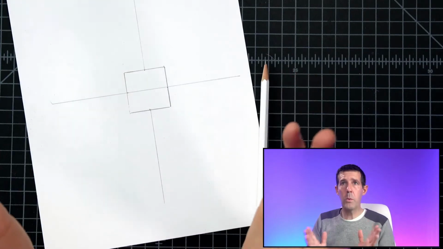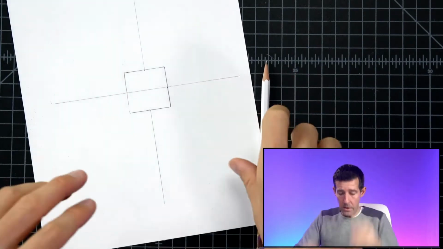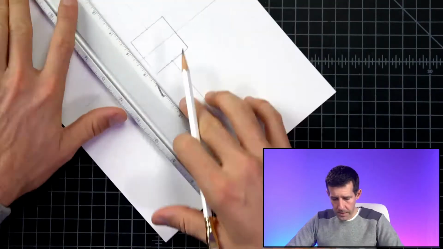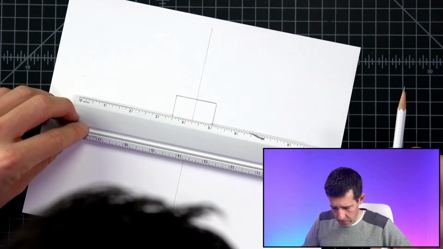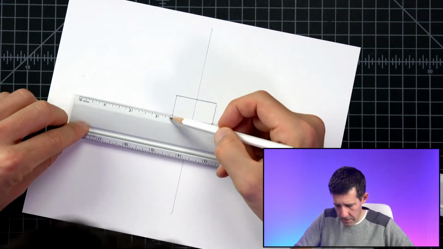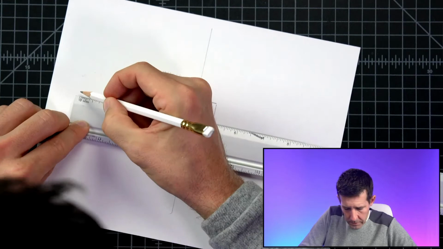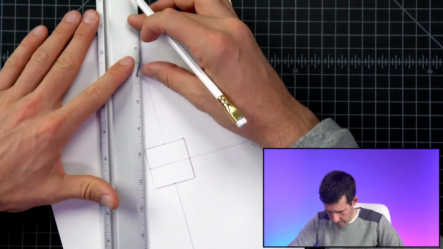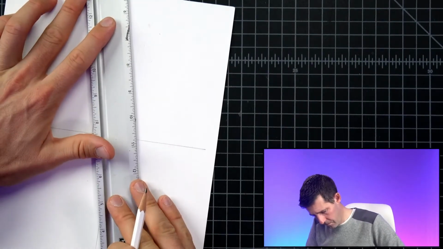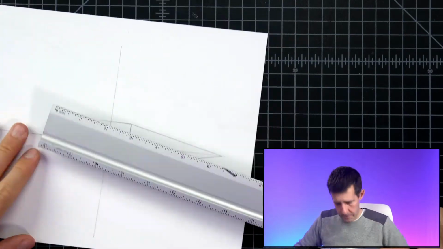So now if we want to make a pyramid that comes up taller, we can bring these out as far as you want to go. Let's say we wanted to go up 3.5 inches. So I'm going to measure from 0 to 3.5, put a little dot right there, and then do it 3 more times.